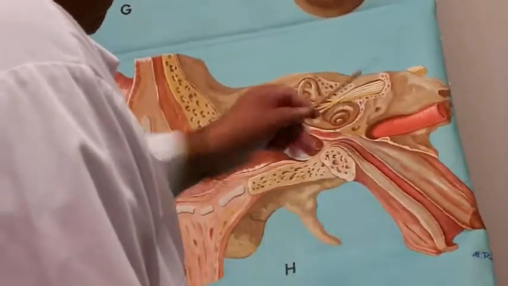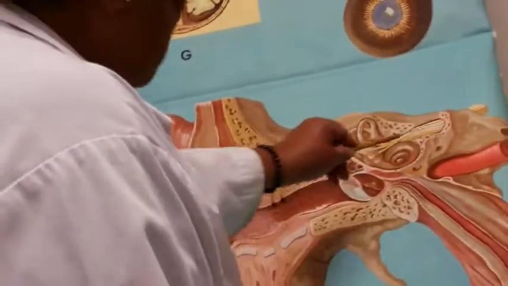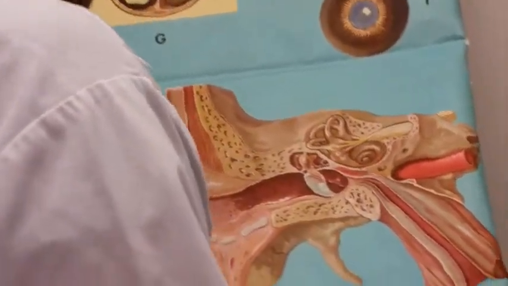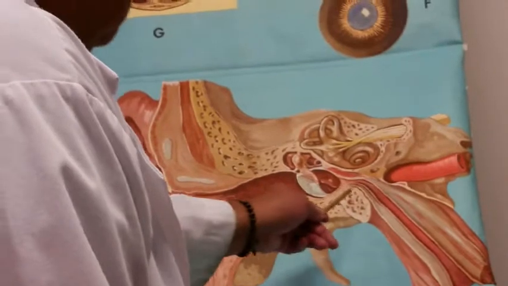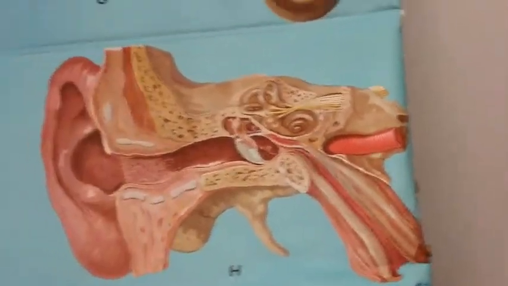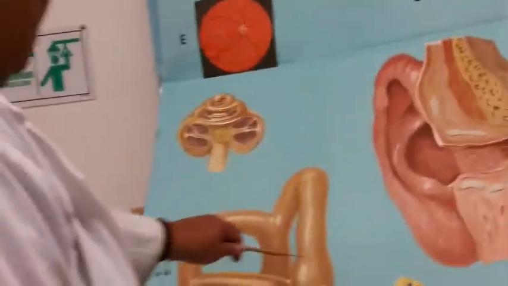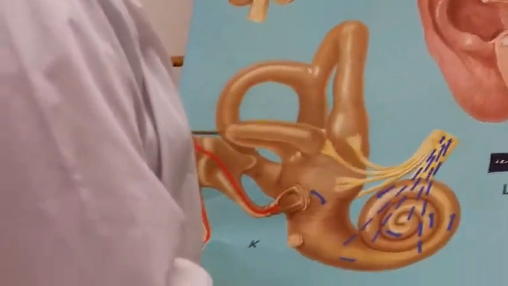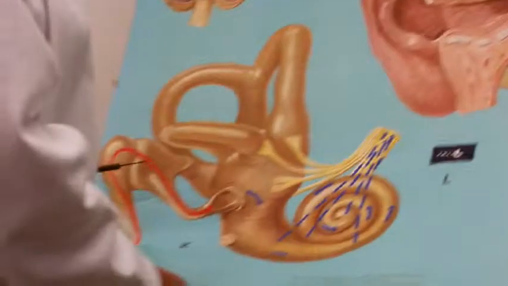When it comes to the cochlea, due to the cochlear nerve, when they're together, it's the vestibular cochlear nerve. And here's your eustachian tube. Now, showing you again, here are your semicircular canals. The base of it is the ampulla.